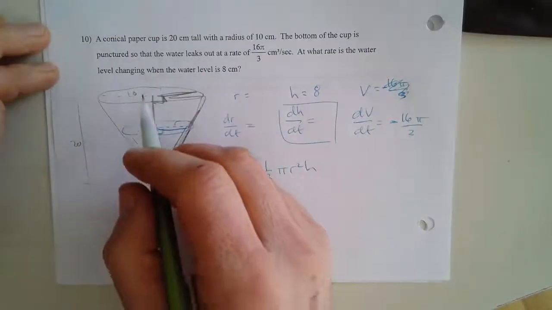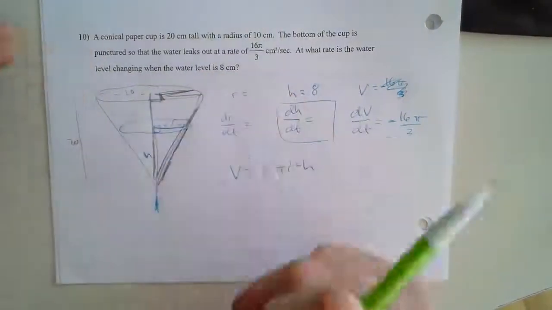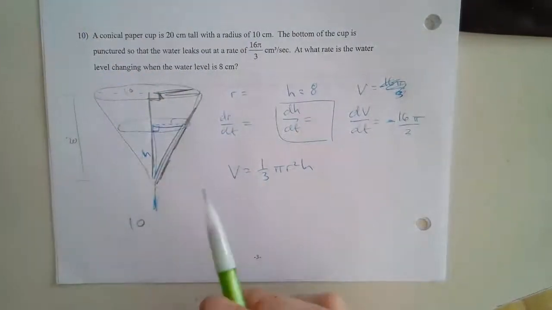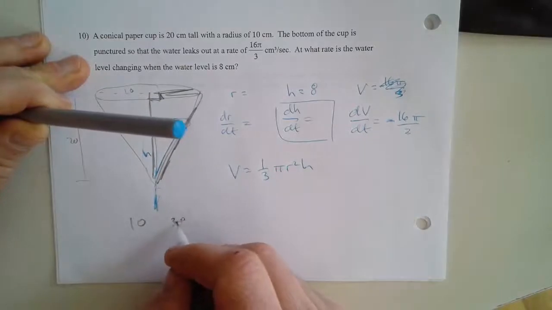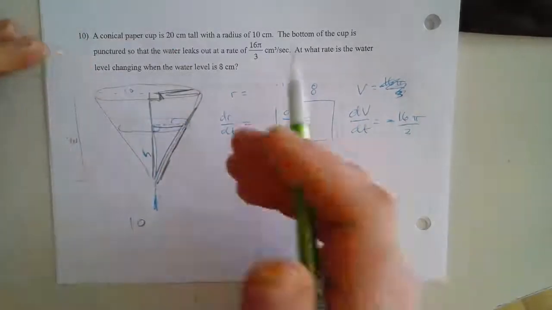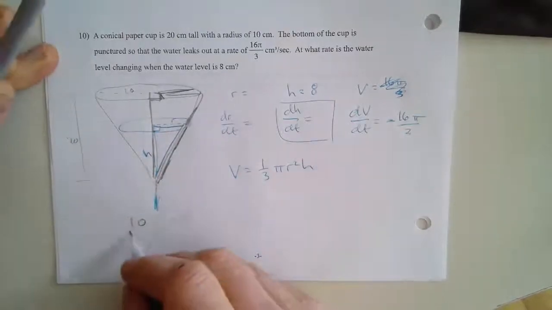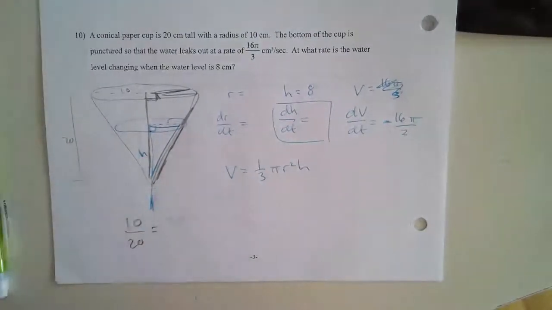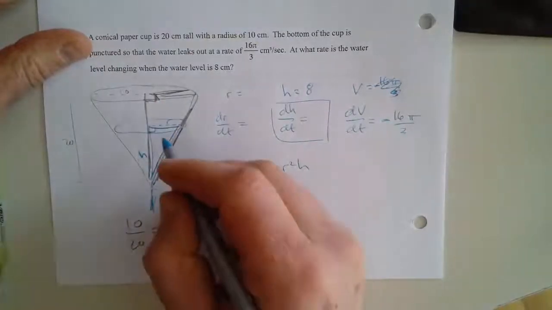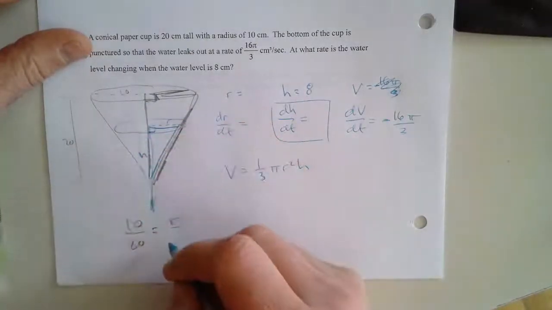The side lengths for the cone are 10 and 20, and those are proportional to r and h: 10 is proportional to r, and 20 is proportional to h.